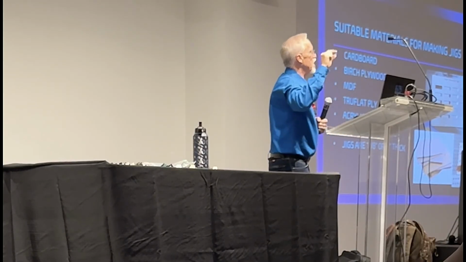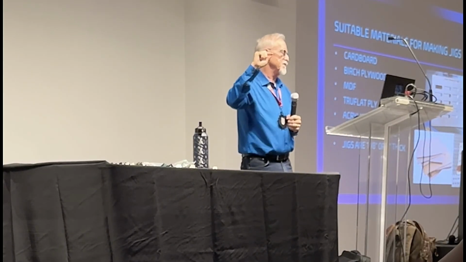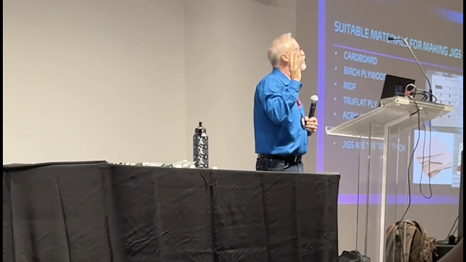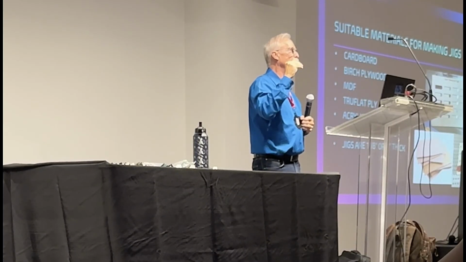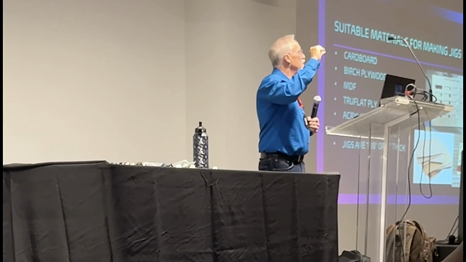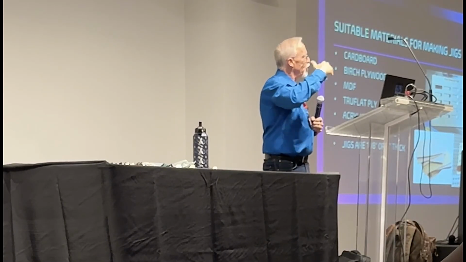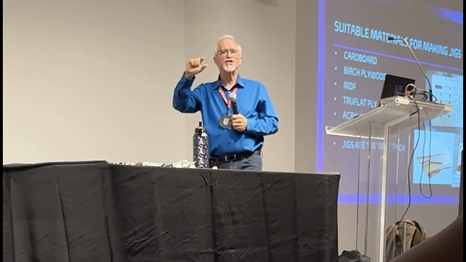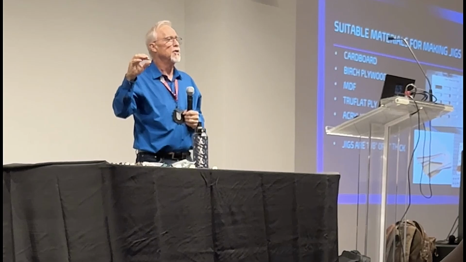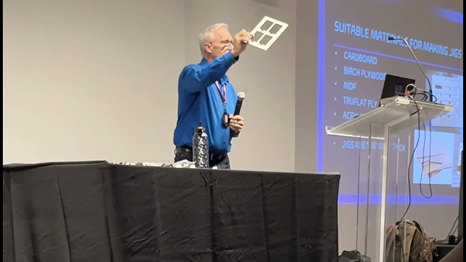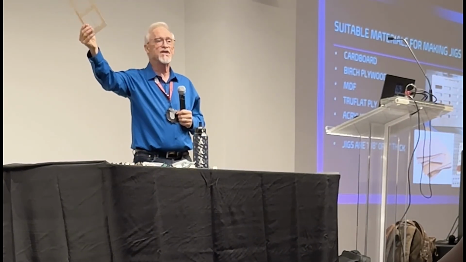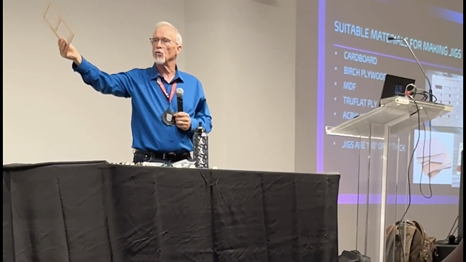Talk a little bit about jig thickness before we get into the meat and potatoes here. Usually your jigs are predicated on the thickness of your product. So if your product was a small keychain that was fairly flat, we could get away with an 1/8 piece of material and set those keychains in and away we go, right?